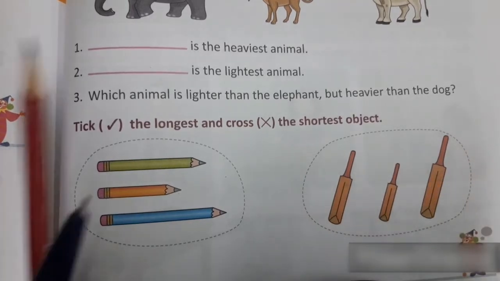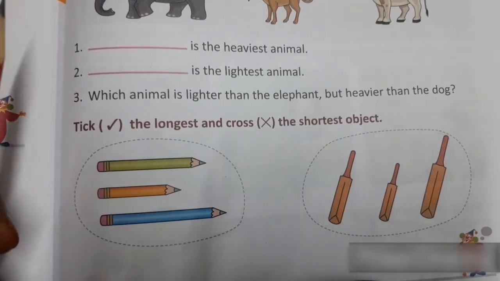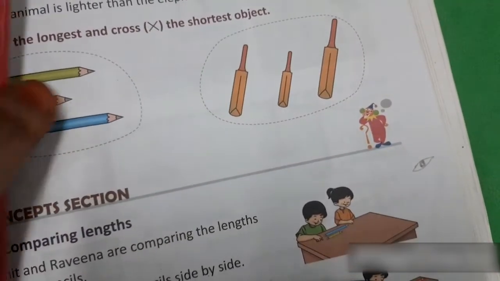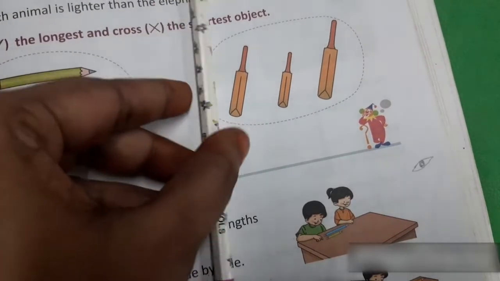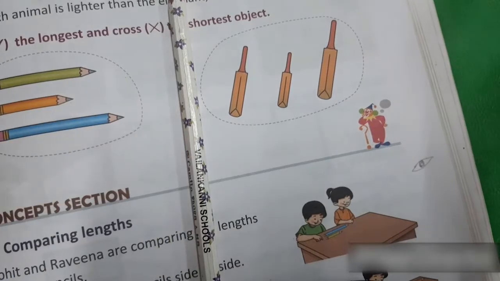Now we are just going to use some other object to measure the length. Now I'm going to measure the length of this pencil using paper clips.